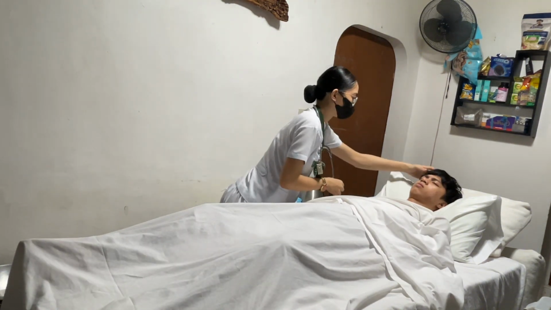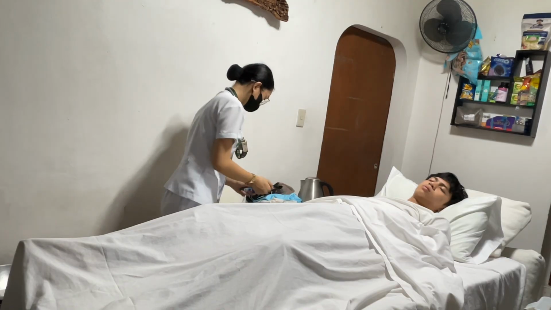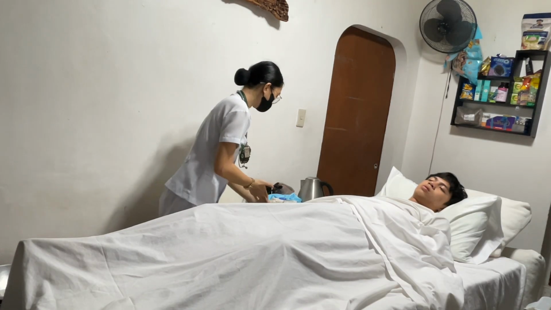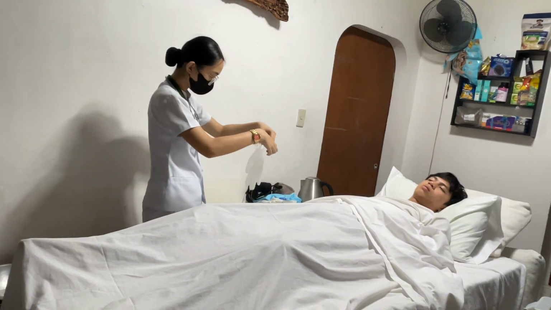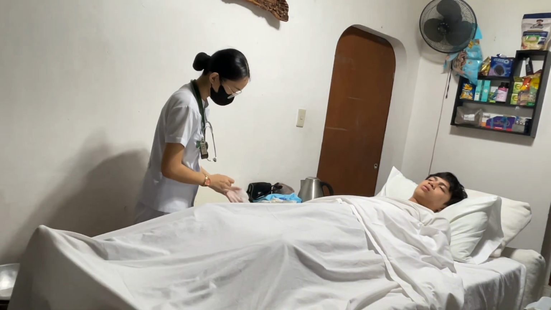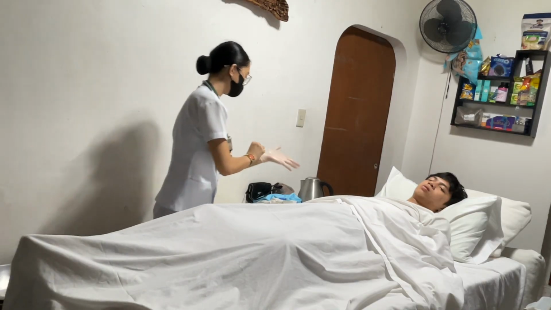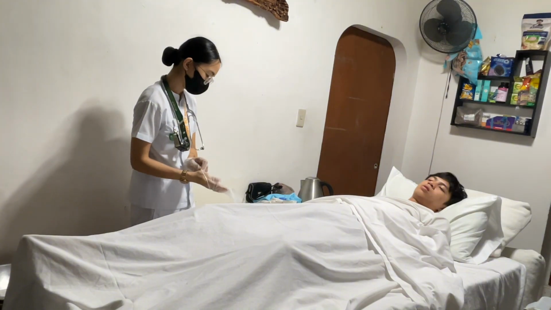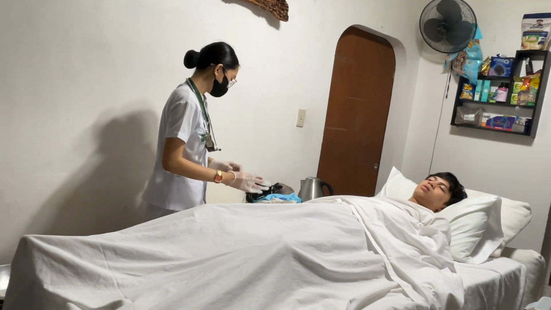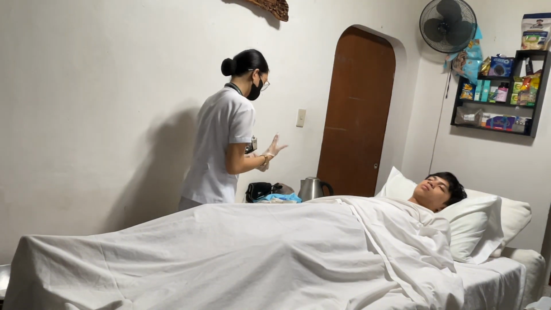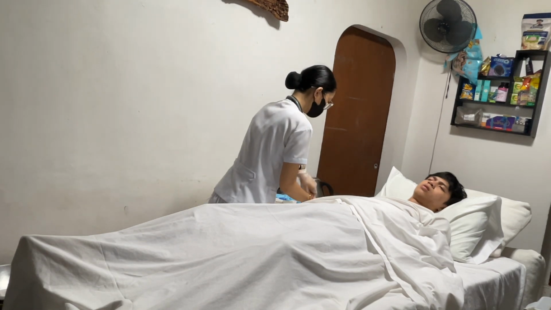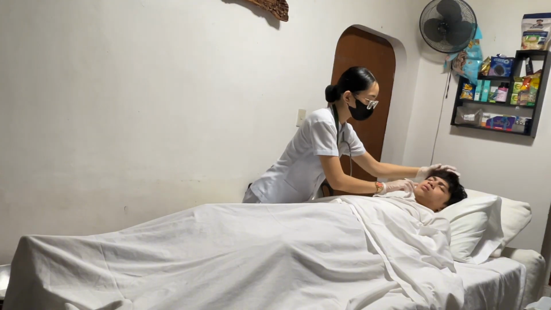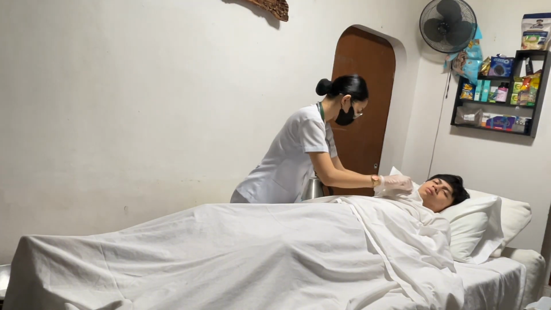Then, position the patient and expose the area only, yung lalagyan po lang natin ng cold application. Then, perform hand hygiene and apply clean gloves to prevent the spread of microorganisms. Then, place a towel or waterproof pad under the area we will treat para hindi po mabasa yung patient natin.